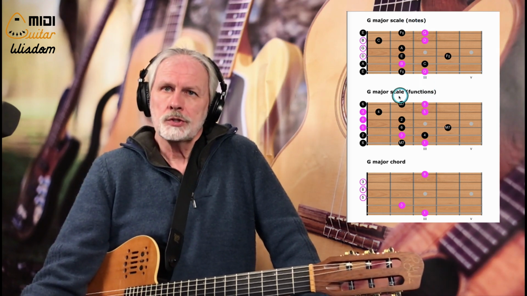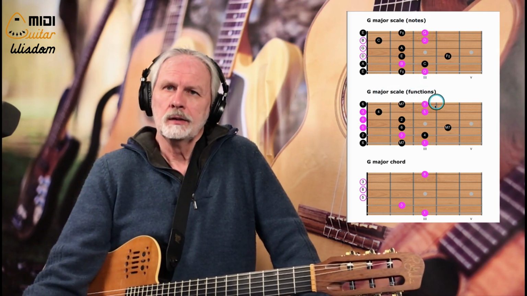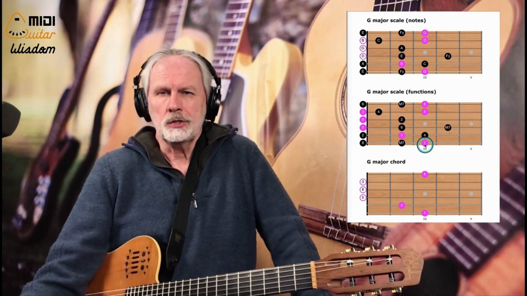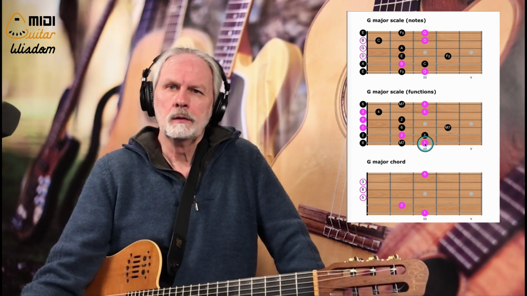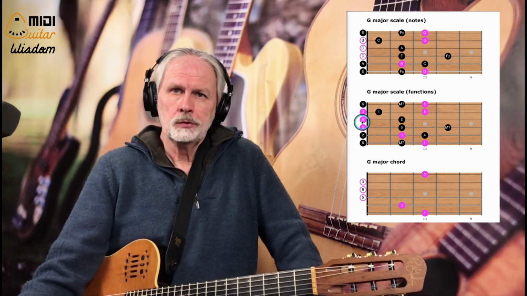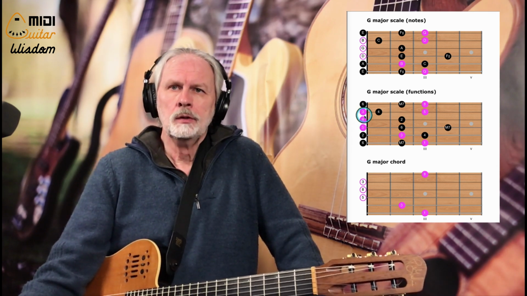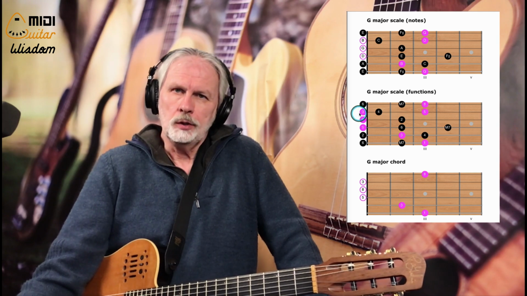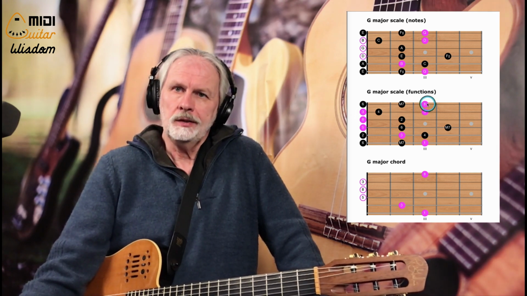Those were the notes. If we look at the G major scale, as far as the functions of the notes are concerned, it's the 1 on the E string, the 3rd note on the A string, then the open D string is the 5th, the open G string is the 8th, the B string is the open B, and finally the 8th again.